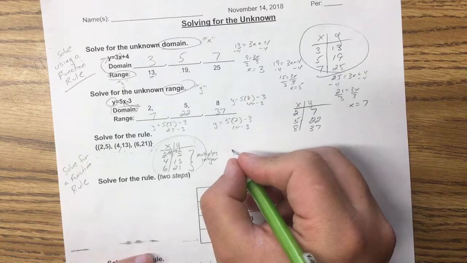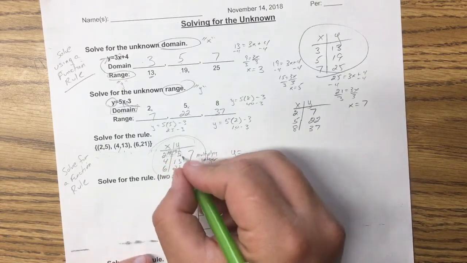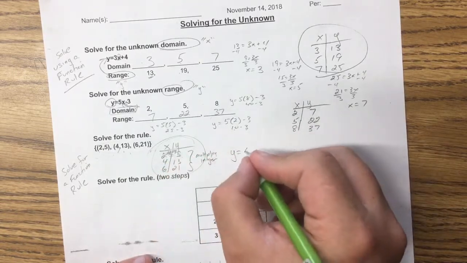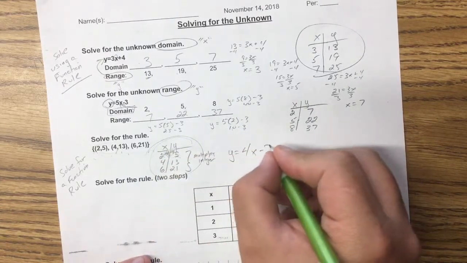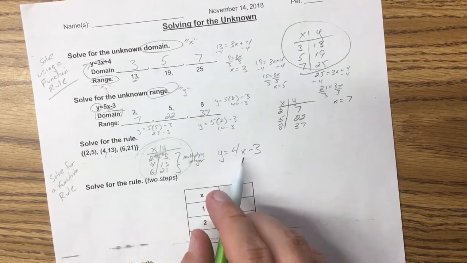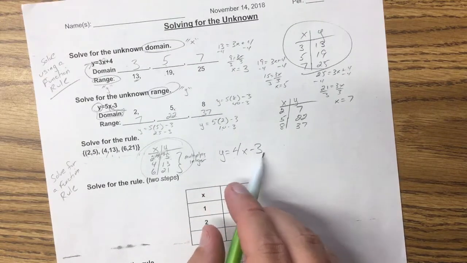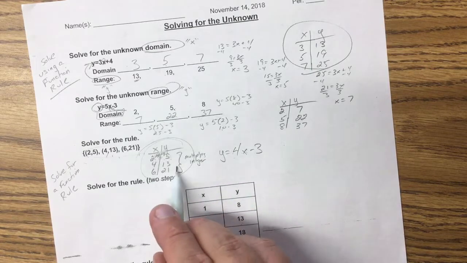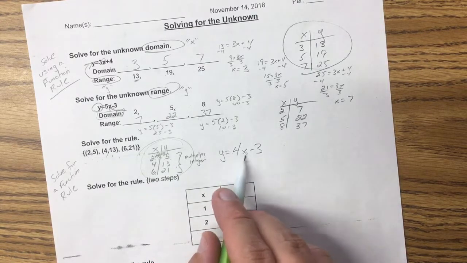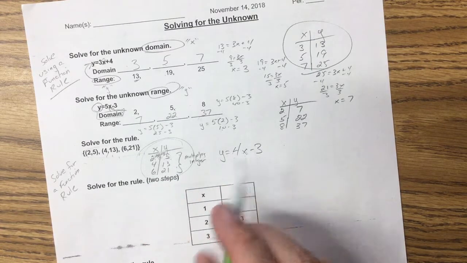So what we know is that every answer output is equal to 4 times any x value, take away 3. And again, we plug 2 in, 4 times 2 is 8, minus 3 is 5. Put 4 in, that's 16, minus 3 is 13. Put 6 in, 4 times 6 is 24, minus 3 is 21.